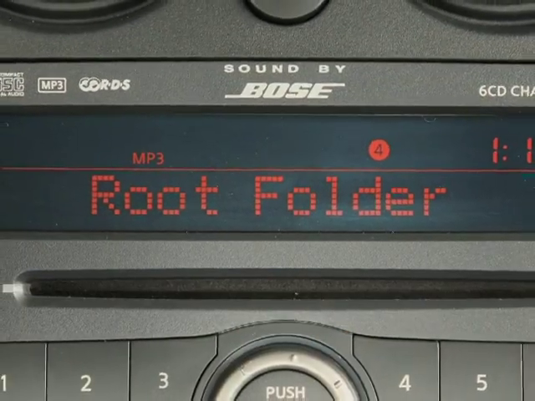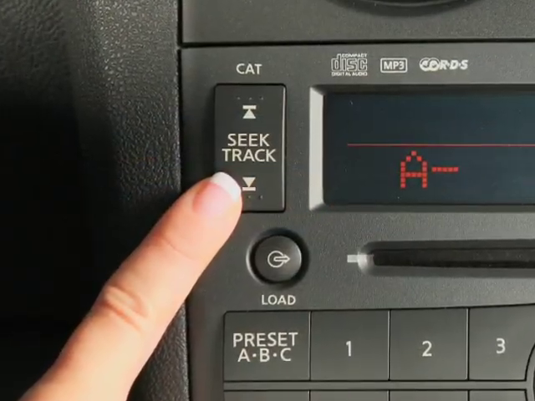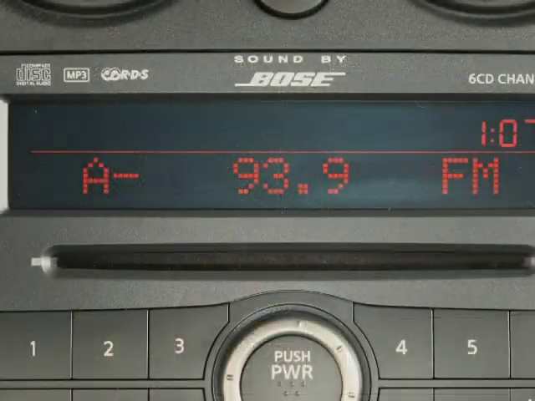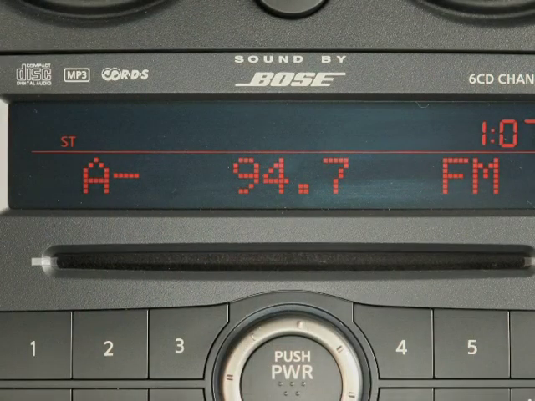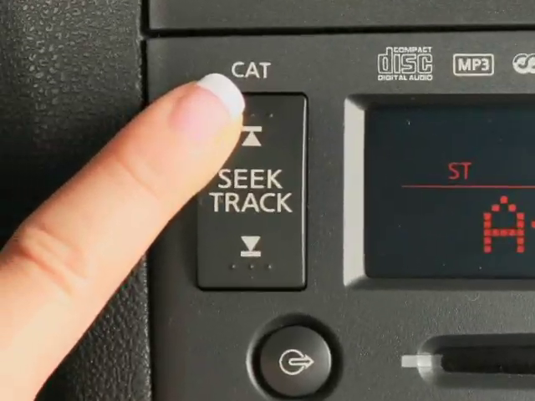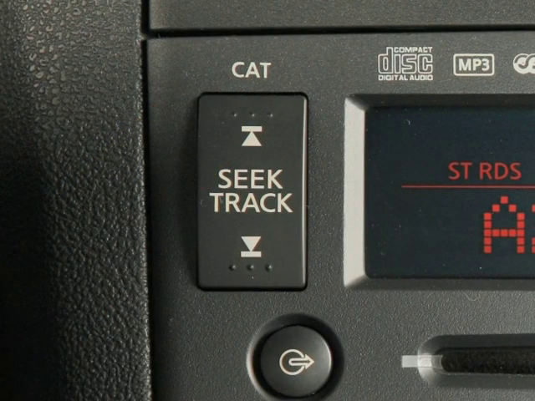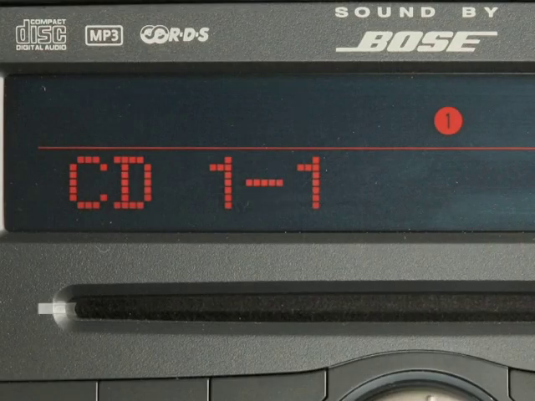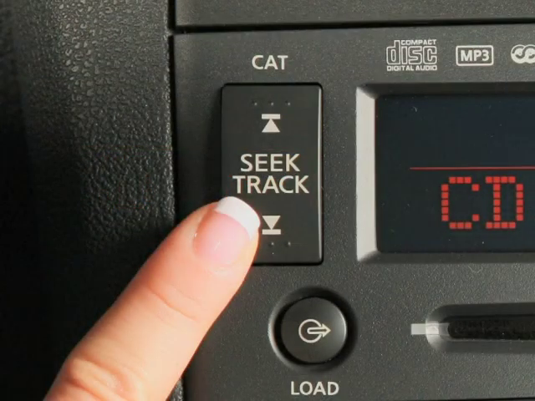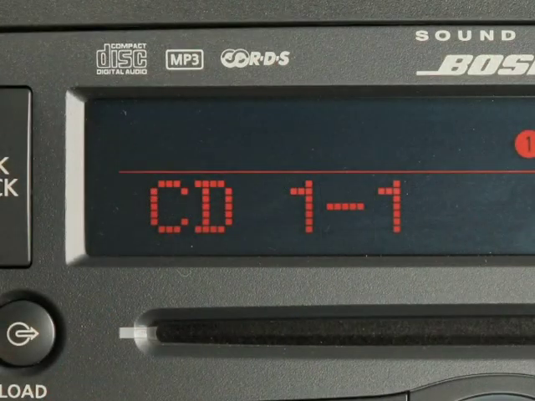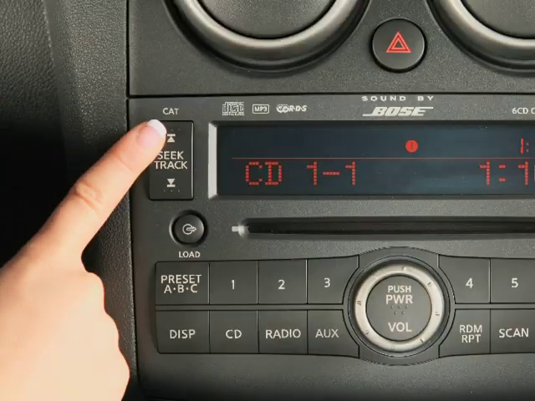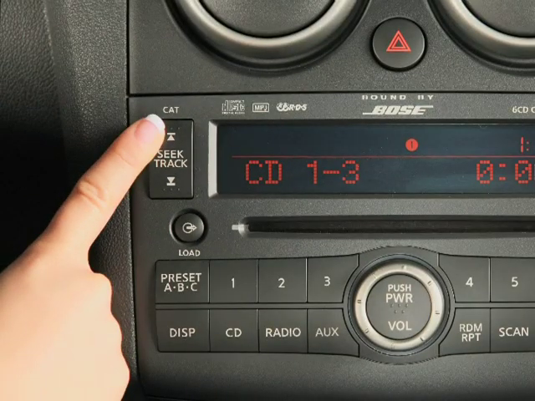To tune and stop at the next broadcast station, press the Seek Track button up or down. If playing a CD, press this button to skip from one track to another. Press the up arrow to advance to the next track. Press the down arrow and the current track will restart. Press several times to skip forward or backward several tracks.